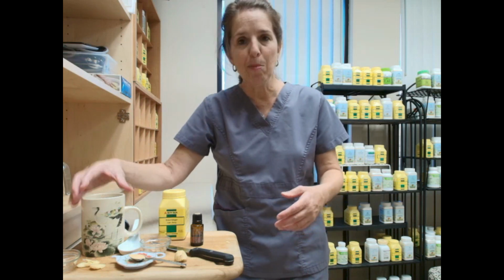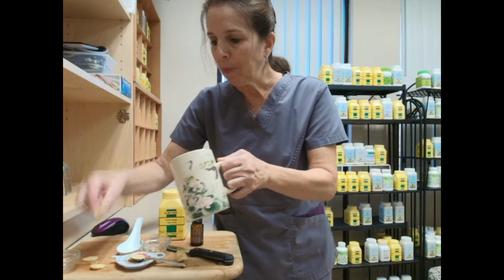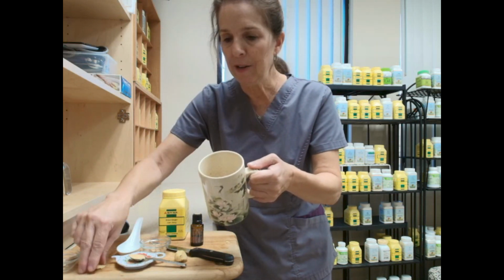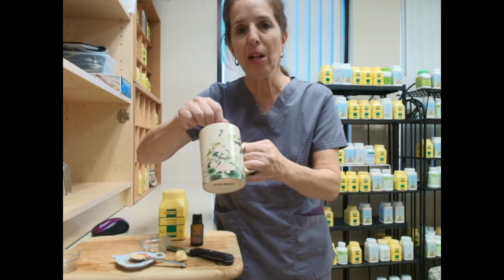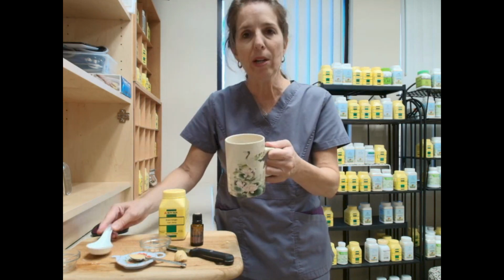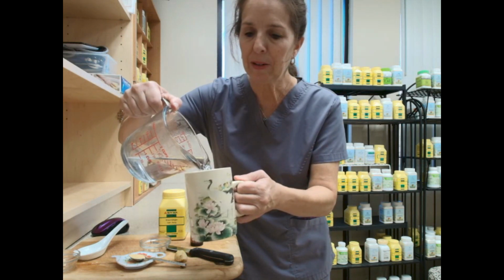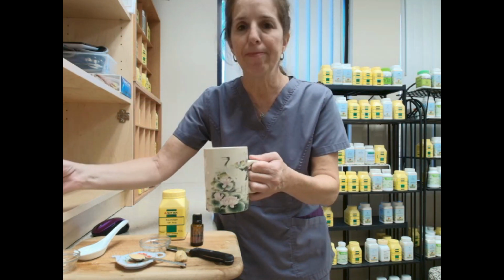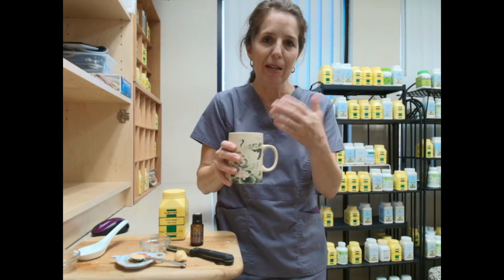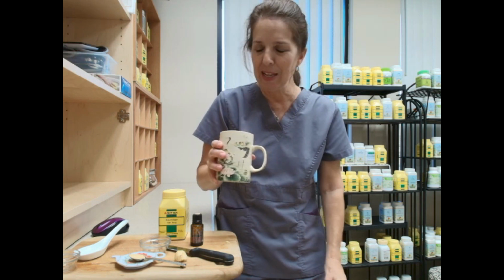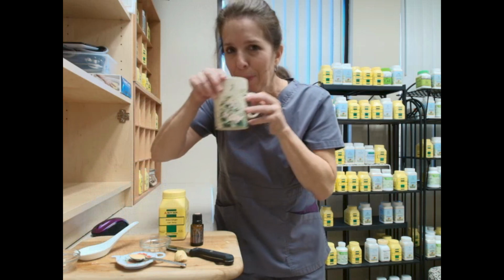Simply steep it in some boiling water. You can mash it a little bit. Put it in your mug here, take your spoon and just kind of mash it up a little bit to release some of those oils, and then pour your boiling water and let it steep 2 to 4 minutes. You can strain the ginger or just sip it, and of course not swallowing the big slices of ginger. So it smells really amazing.